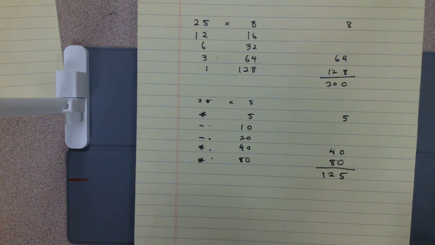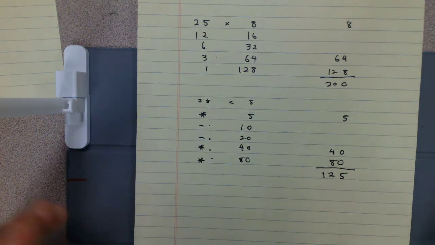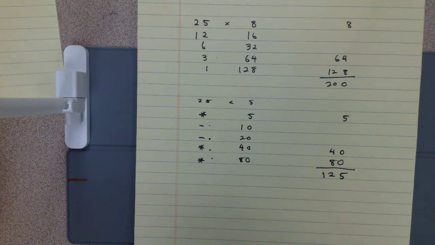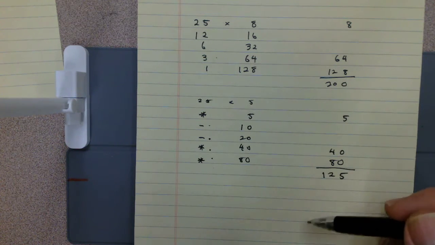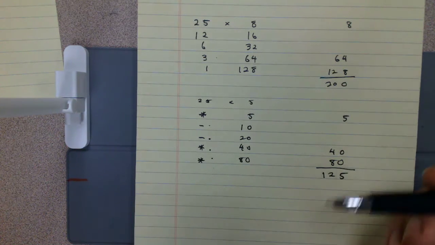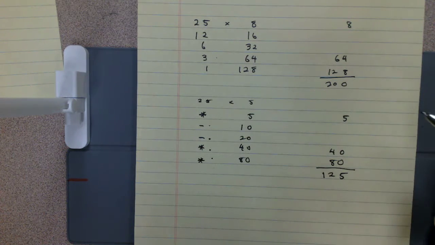And I like this because cutting things in half is easy, and doubling things is easy. Doing that can kind of free up your brain, provided that you remember stuff and write stuff down, and you know how to add numbers. So this is a way of multiplying numbers together, and all you have to know how to do is to double and to halve and to add.